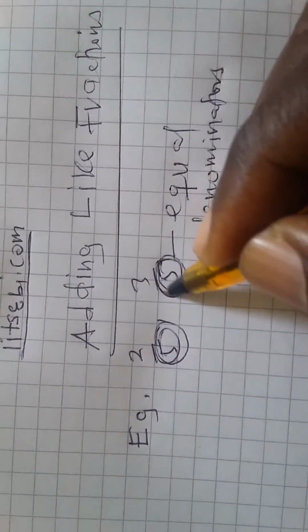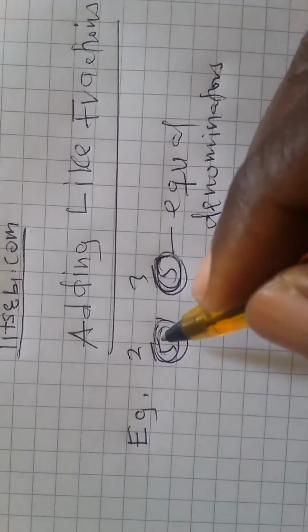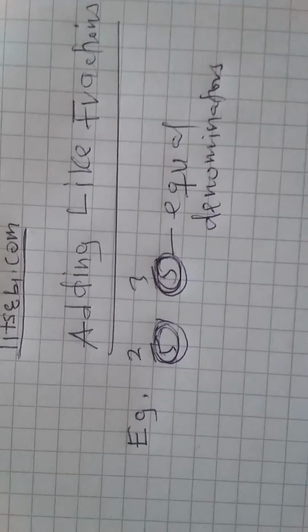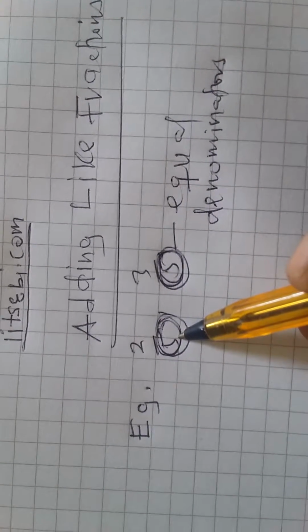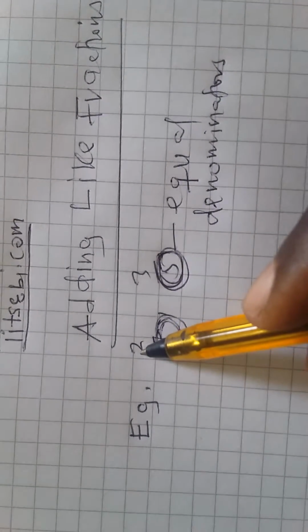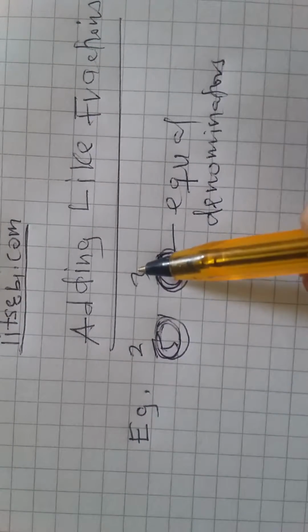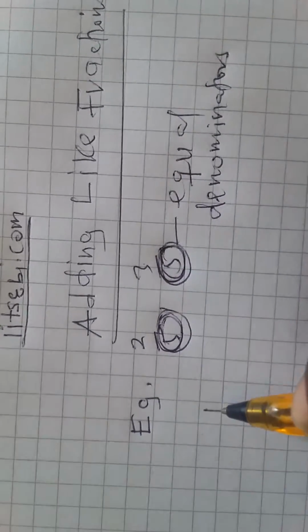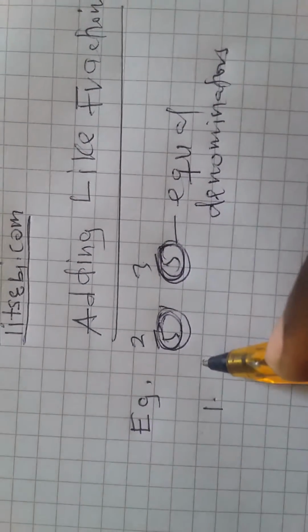Fractions can basically be taken as people sharing some number of items. For example, the first fraction says that 5 people are sharing 2 items. And the second fraction says that the same 5 people are sharing 3 items. To add these two fractions, let's take example number 1.